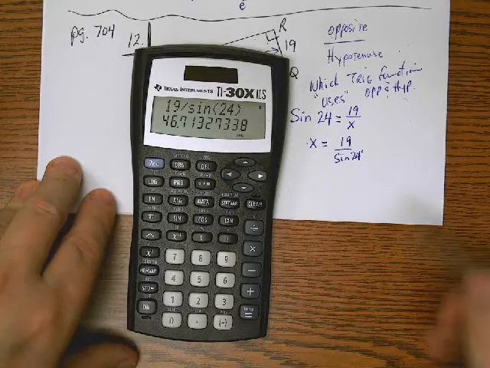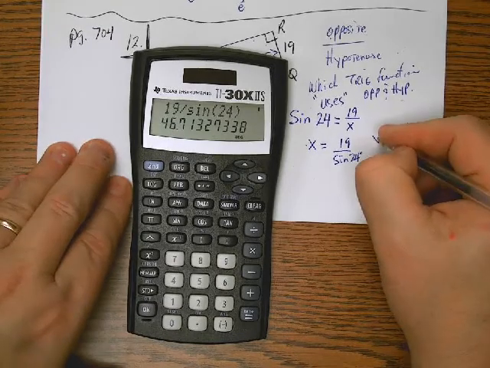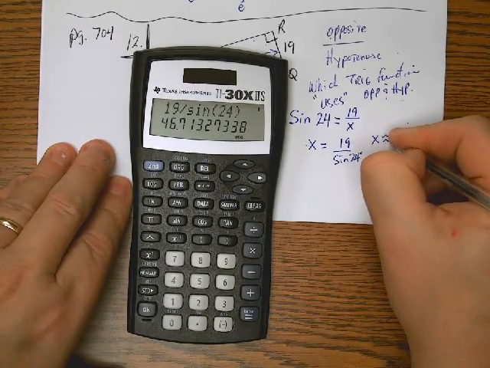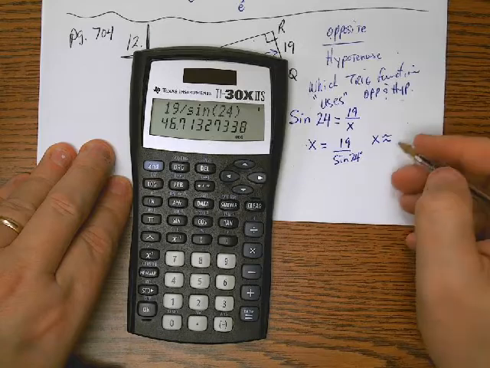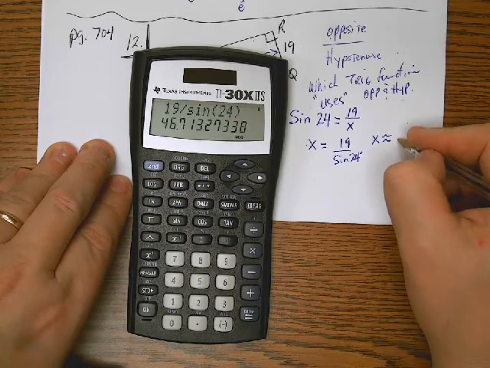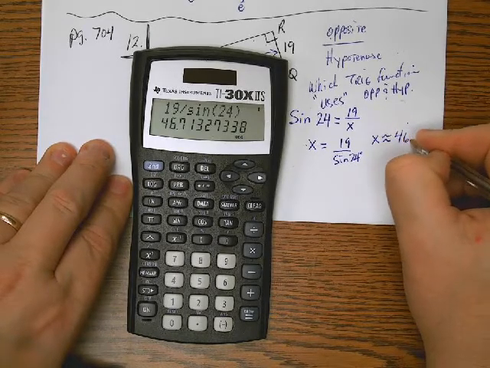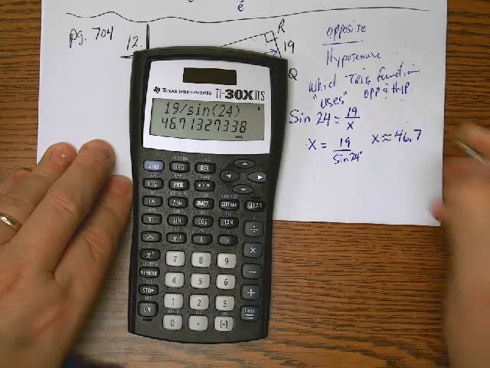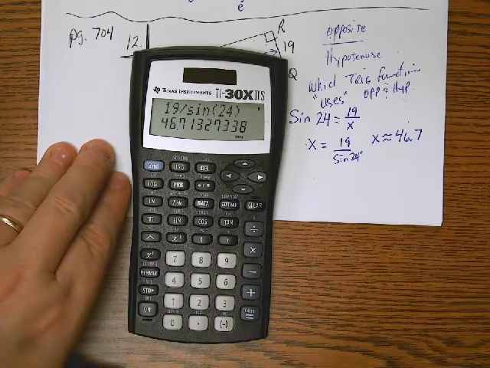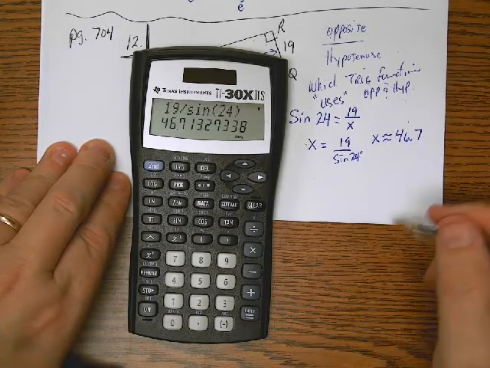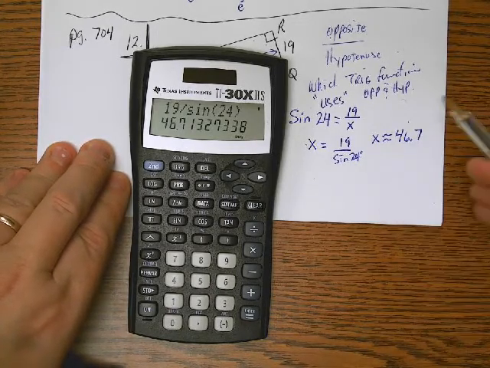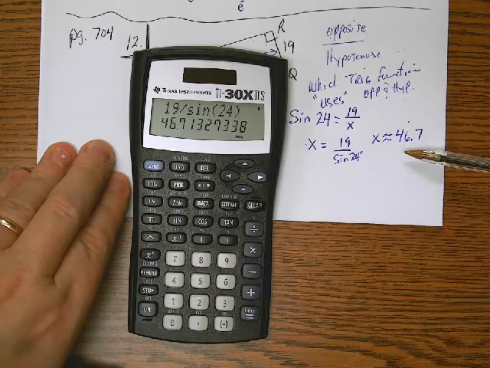Did they tell us to round it to any decimal or anything? Good. So x then is approximately, since we're rounding, 46.7. The length of the hypotenuse. Maybe feet or inches. I don't think they have units, but 46.7. Amira, questions? You got it?